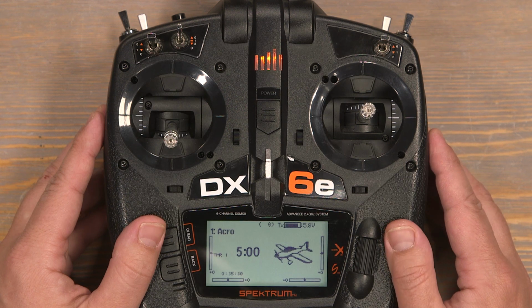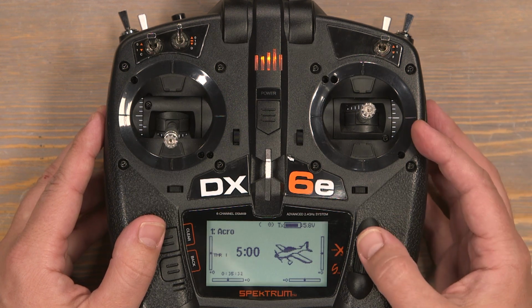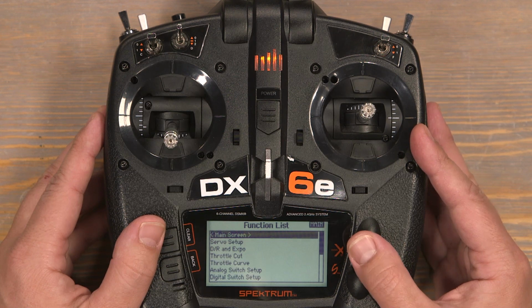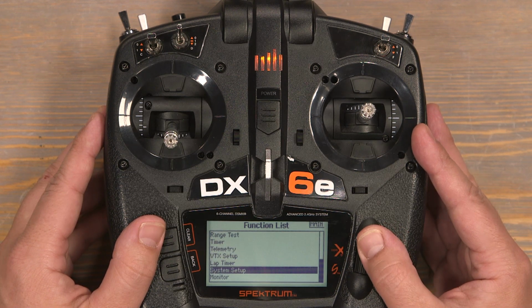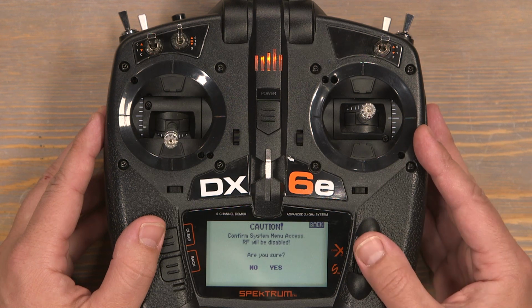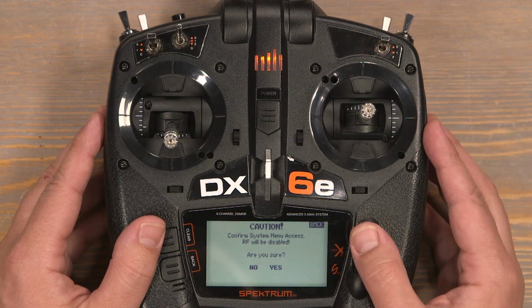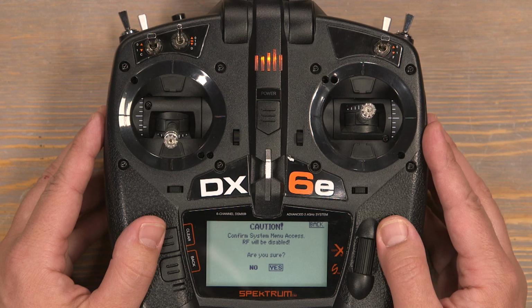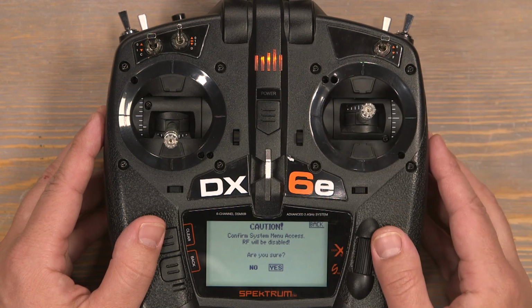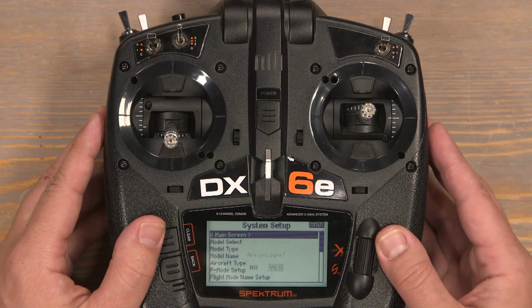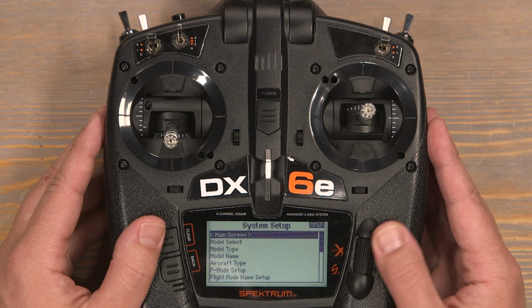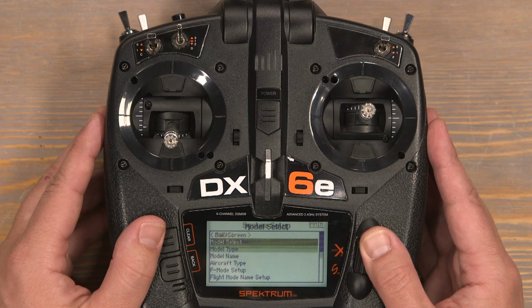We'll get started by selecting a brand new model. Click the scroll wheel and scroll down to System Setup and click. By going into the System Setup menu, we get this warning letting us know that by proceeding, it will shut off our RF deck, meaning there'll be no signal being transmitted from our radio. Click Yes. And now scroll down to Model Select and click.